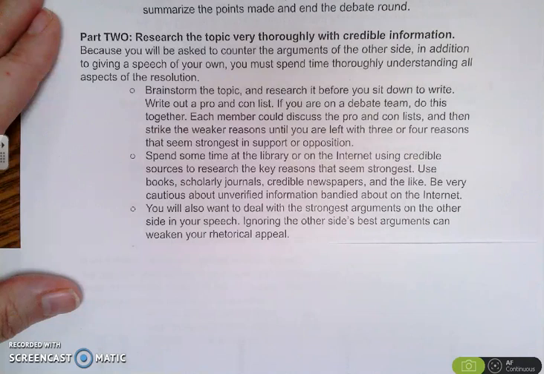Then you strike the weaker reasons until you are left with 3 or 4 reasons that seem strongest in support or opposition. You're going to spend some time at the library, or in this case, on the internet in my classroom, using only credible sources to research your key reasons that seem the strongest.